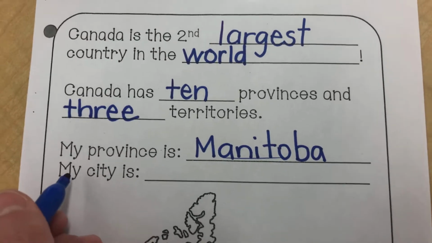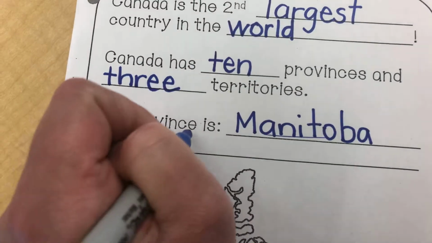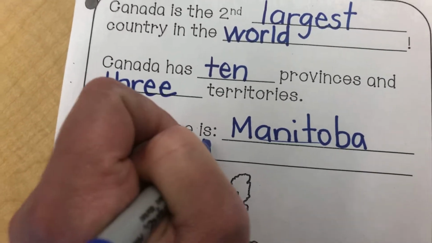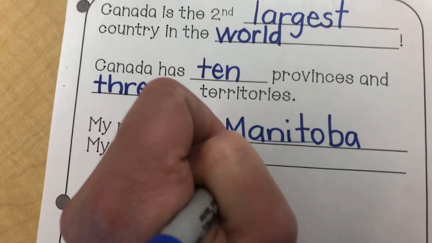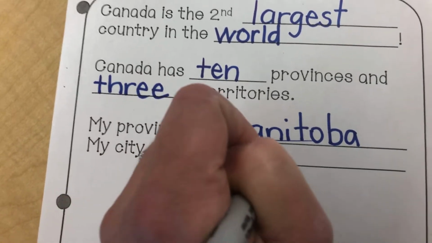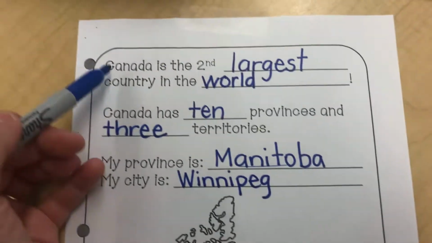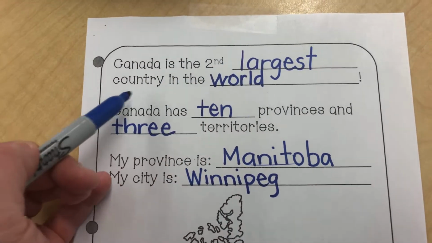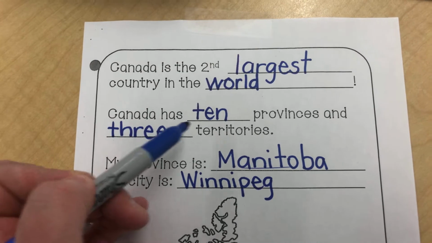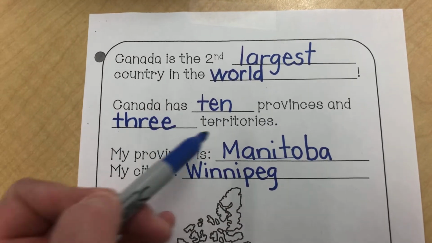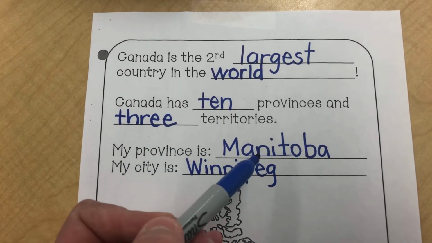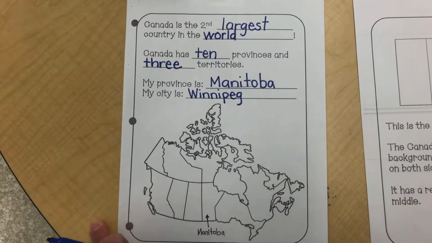It's Winnipeg. My city is Winnipeg. So W, capital W, I-N-N-I-P-E-G. Okay, so Canada is the second largest country in the world. Canada has 10 provinces and 3 territories. My province is Manitoba. My city is Winnipeg. Okay, so that's that sheet right there.